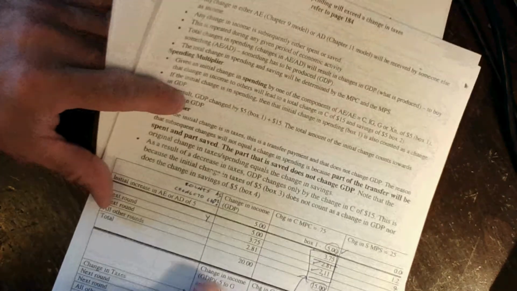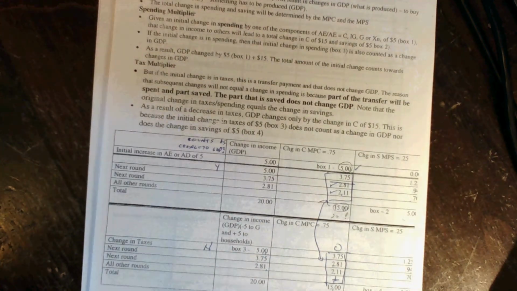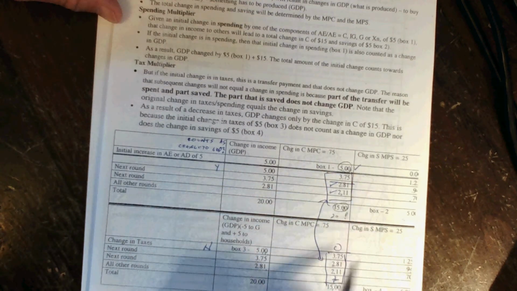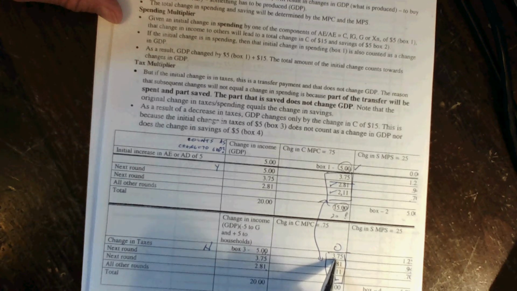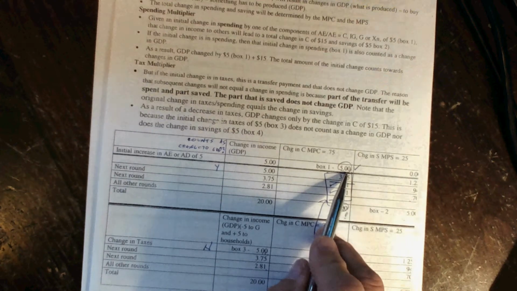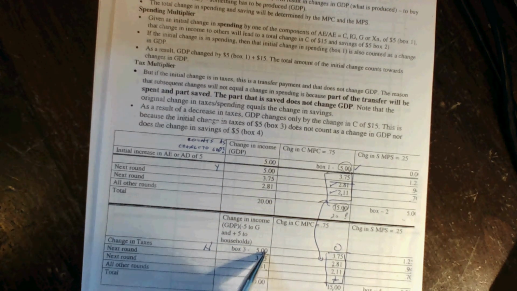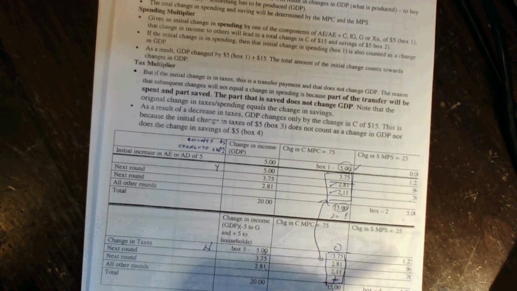We'll see more examples of this going forward. But this explains why a change in government spending is larger than a change in taxes: because the original round counts when it's government spending and does not count in a tax cut. Because this is a 100% change in GDP. If the government buys something, that's GDP. But when the government gives you a tax cut, it's a change in income, which is then partly spent and saved. And so this will not be as effective.